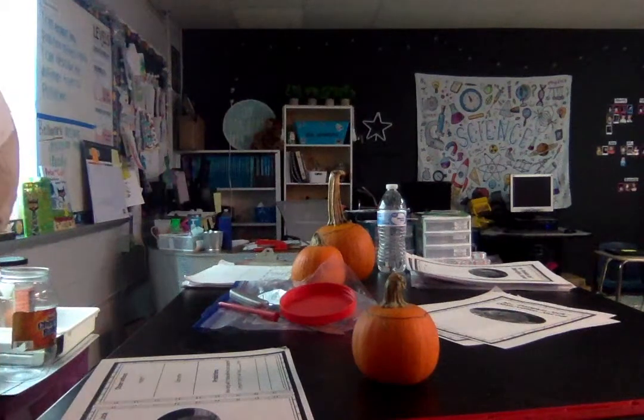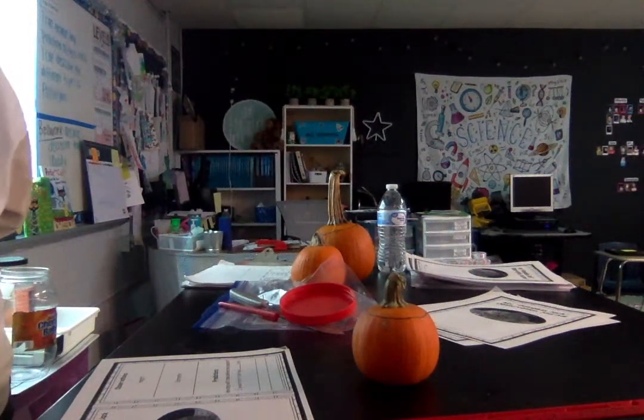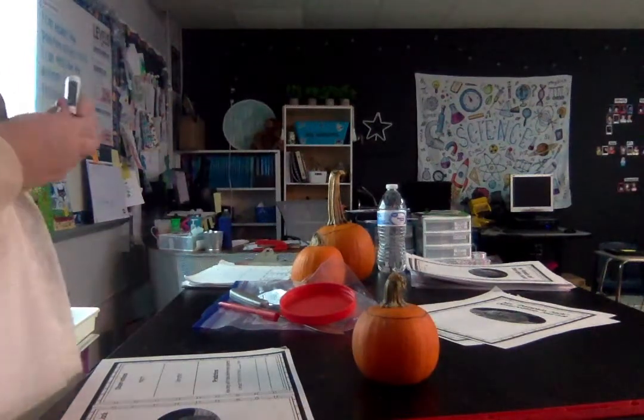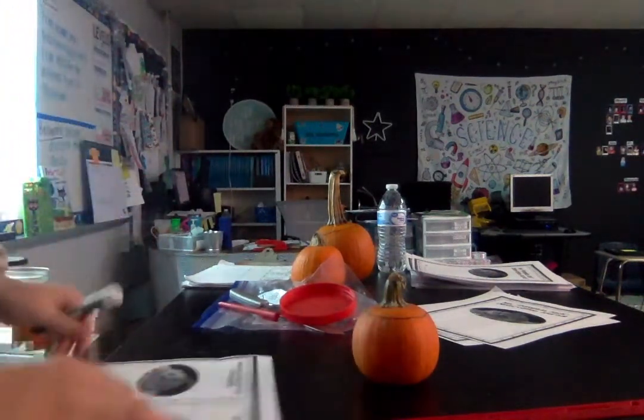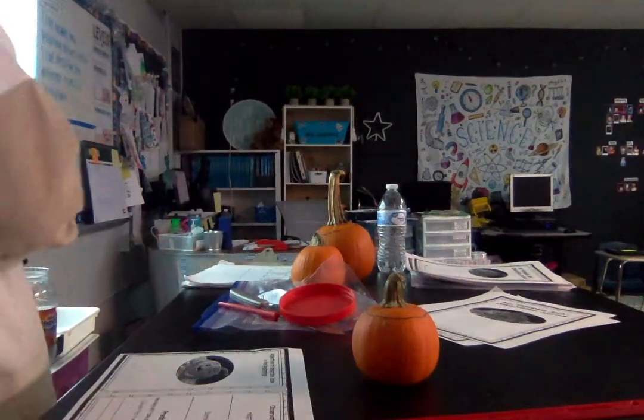So where it says height, you're going to write 7 cm, meaning 7 centimeters. That is how tall it is at the beginning. So you see it says beginning. So it has our date.